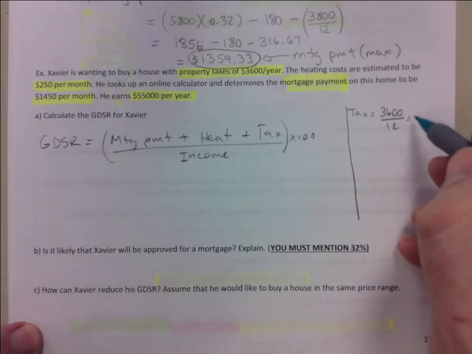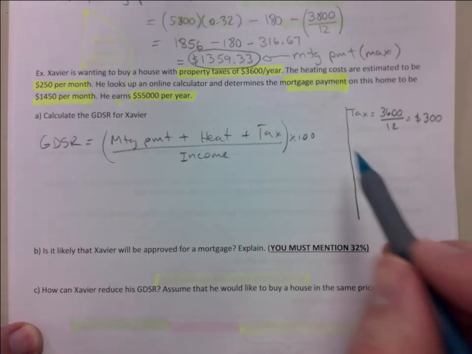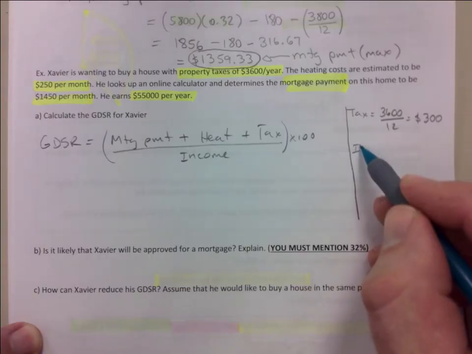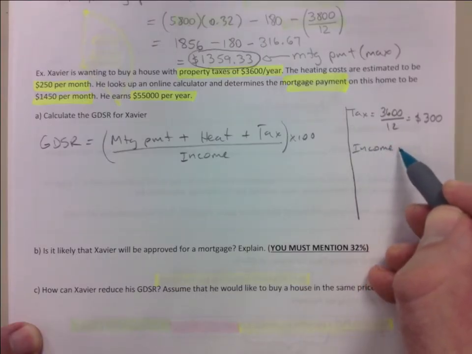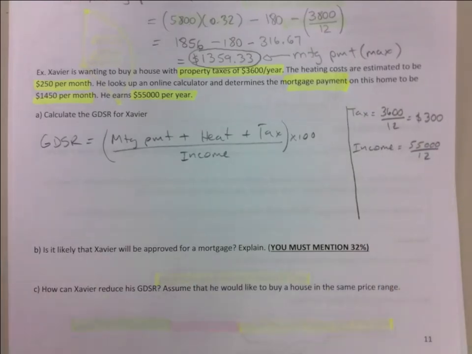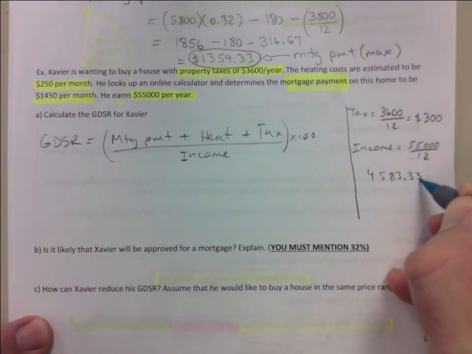We know that that's $300 a month, right? What else is in a yearly amount? The income. It's $55,000 divided by 12, which is $4,583.33.